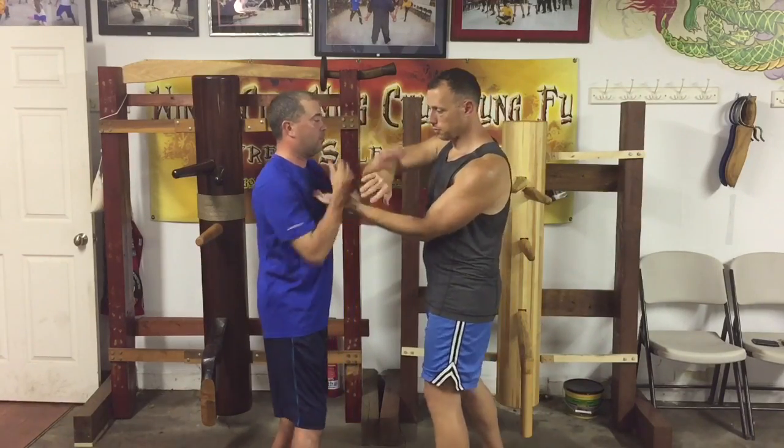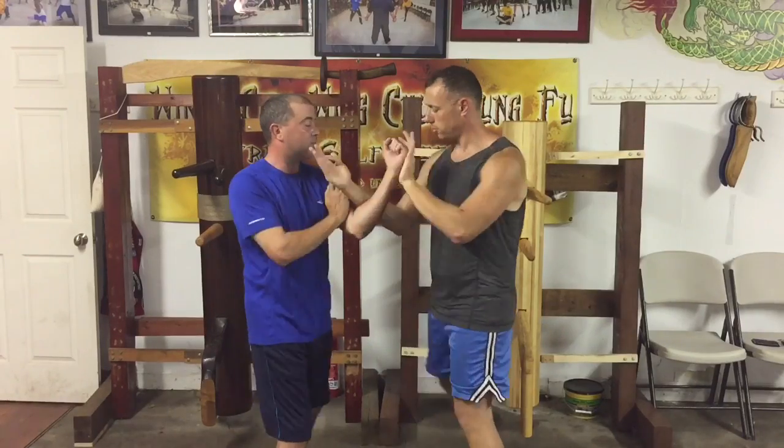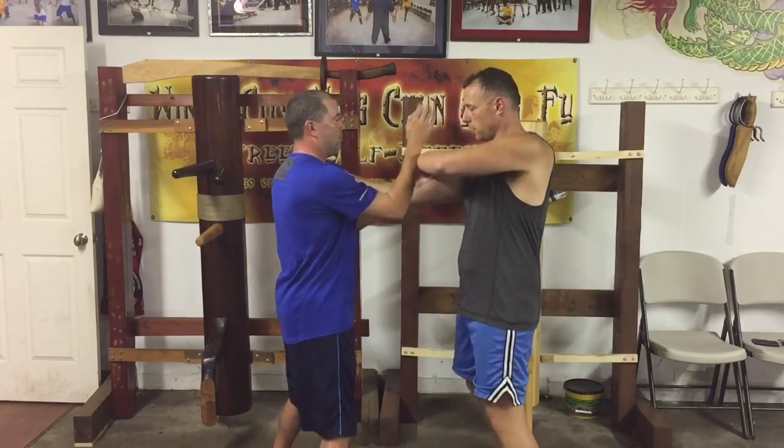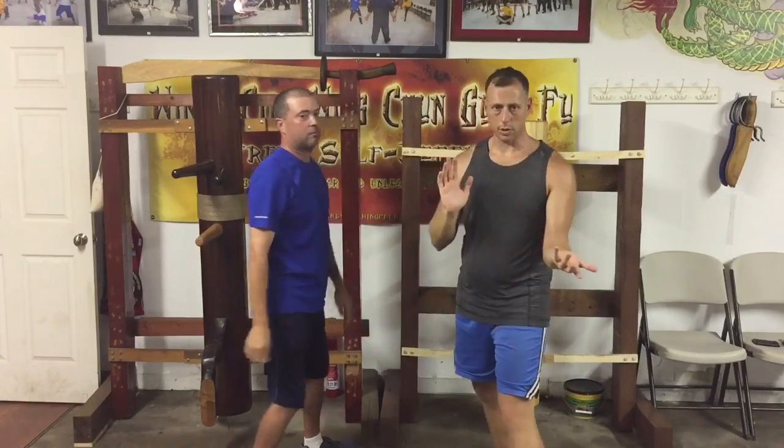I'm just flowing with it. Just flow the motion. Flow that motion. Follow that motion. That's how the potential smaller person has the only chance they can have to fight that force of the bigger person.